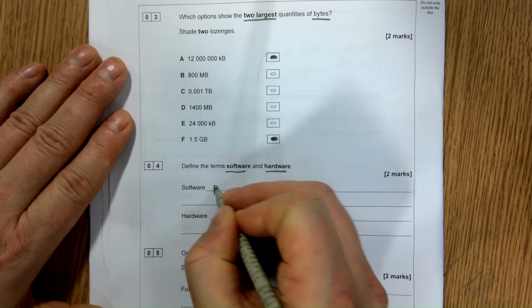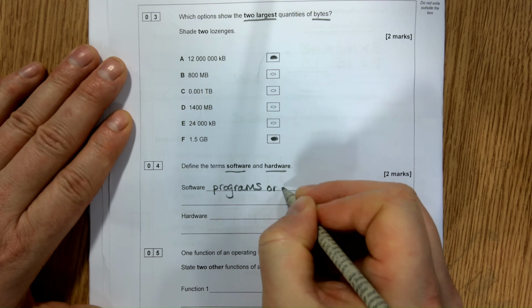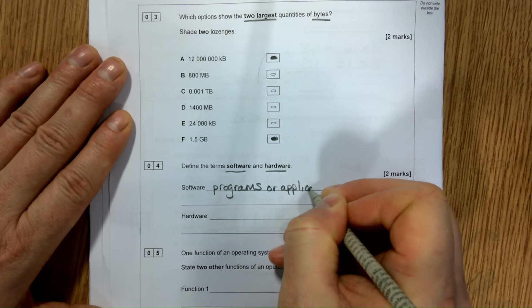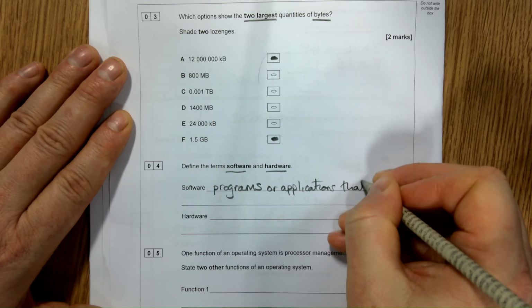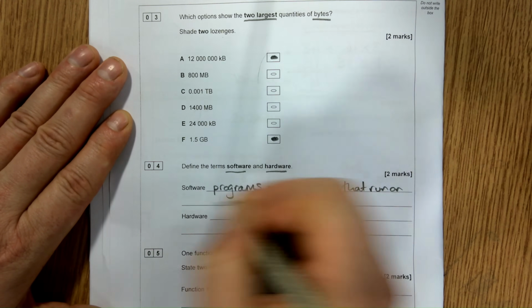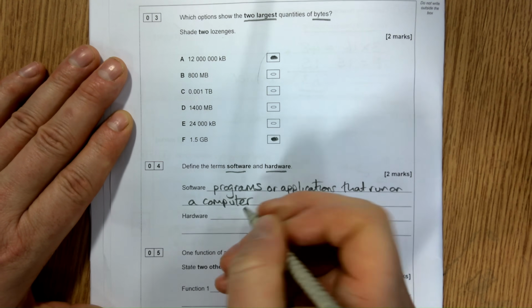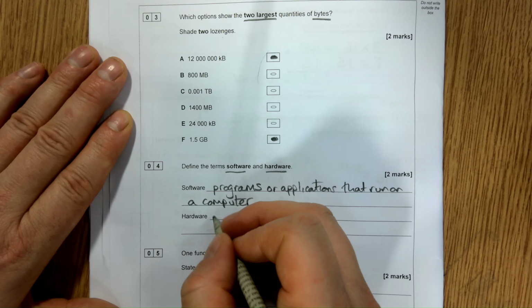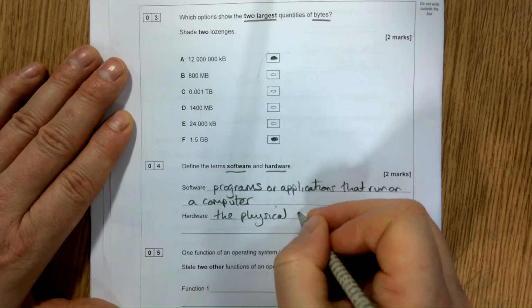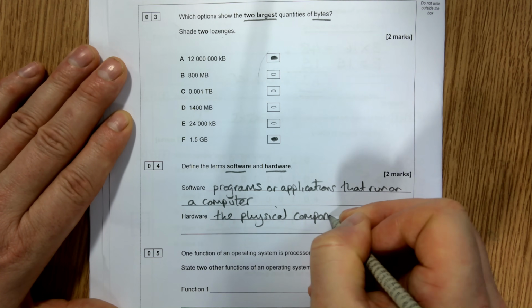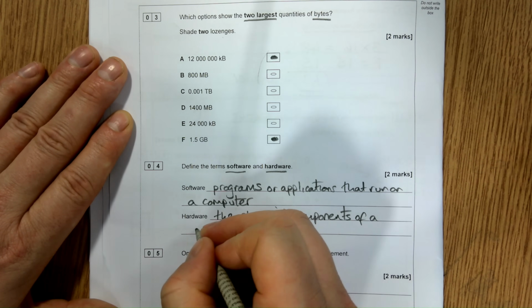So software: programs or applications that run on a computer, and hardware: the physical components of a computer system.